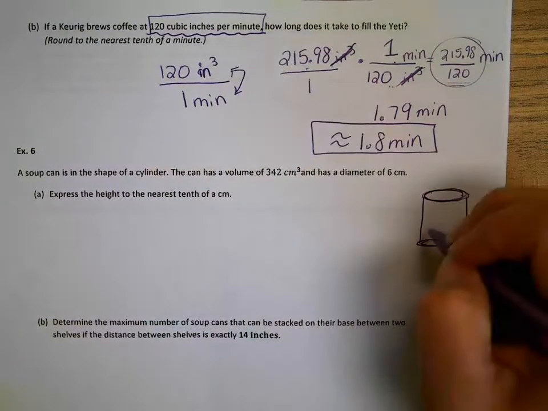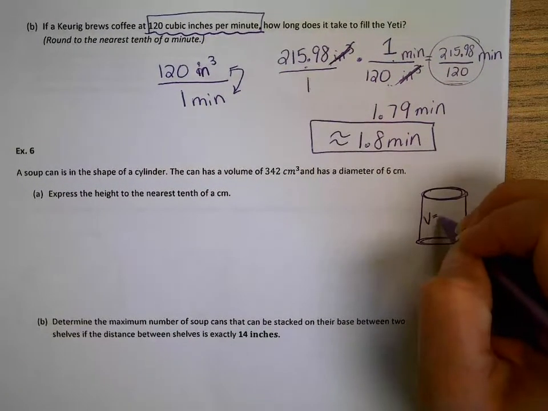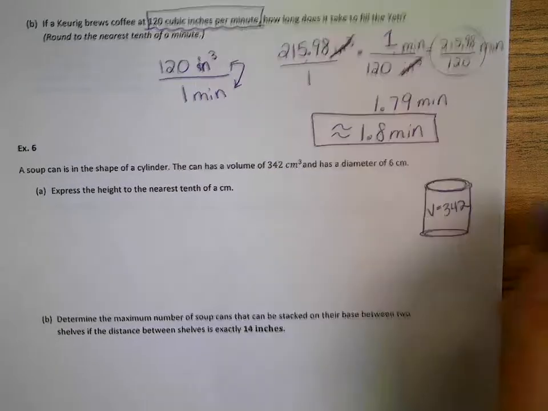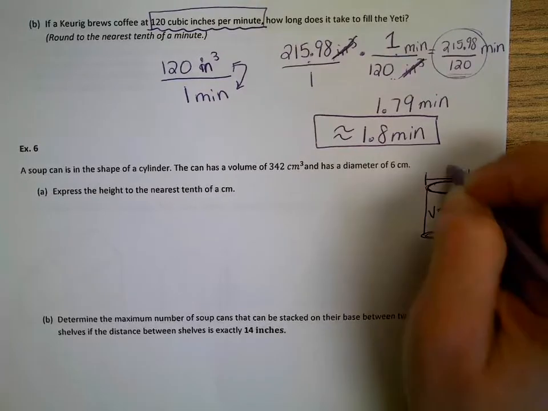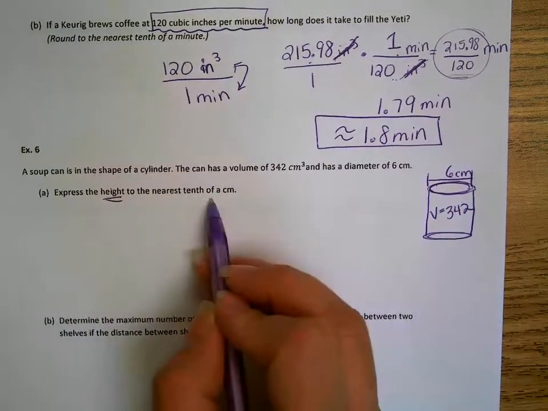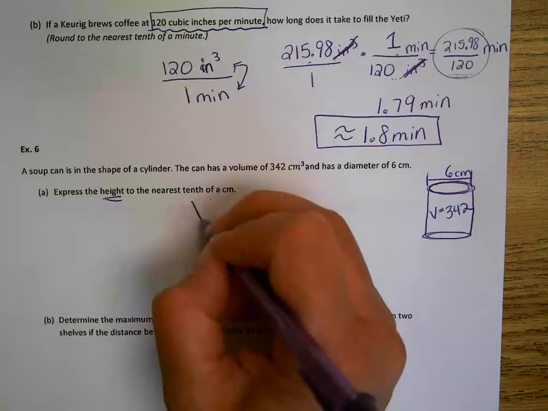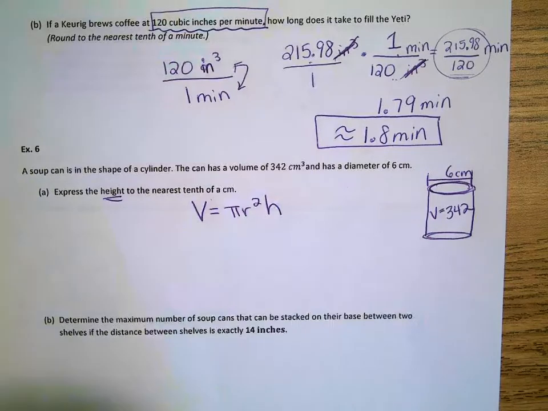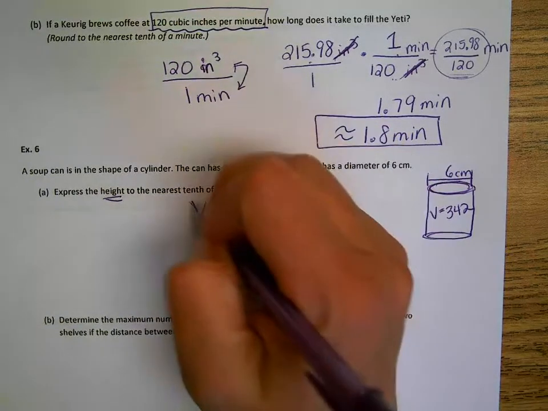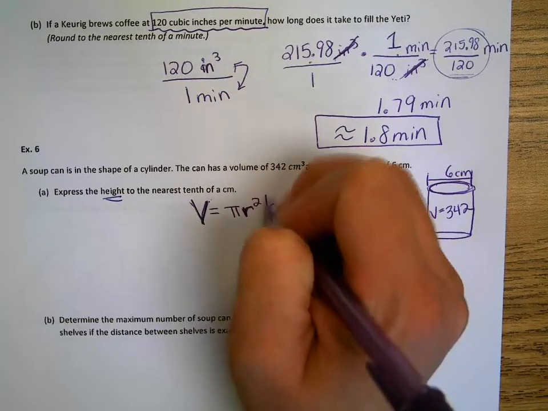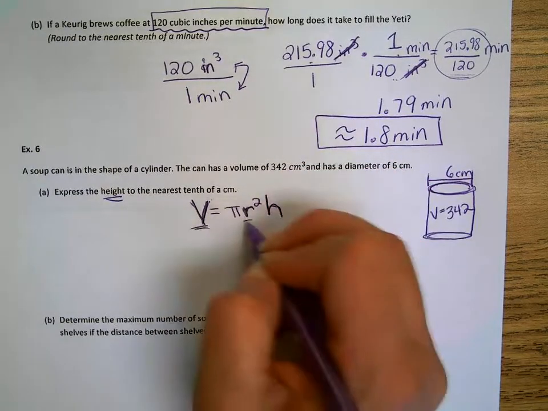So we know that the volume takes up 342 cubic centimeters. It has a diameter of 6 centimeters. Express the height to the nearest tenth. So if we have our formula, volume equals pi r squared h, out of these three variables, the volume, the radius, and the height, I know these two.